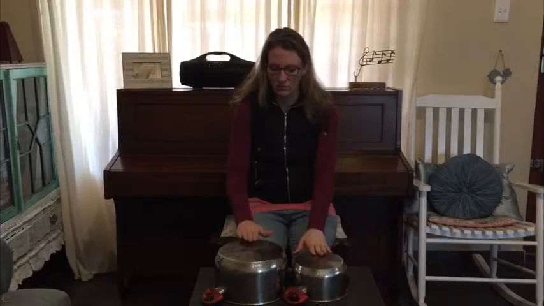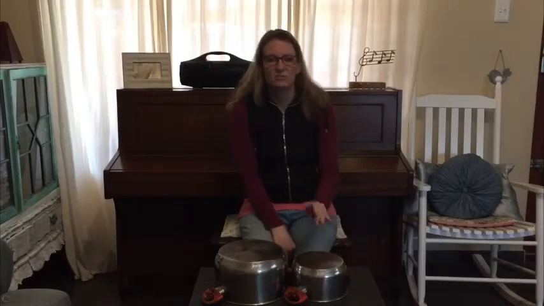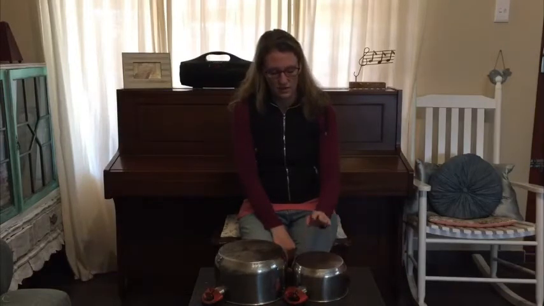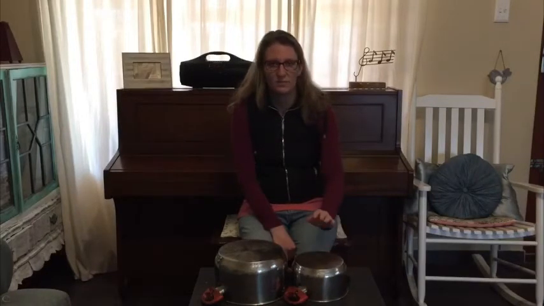Okay, and the same with the other hand, but we're going to start with the left hand, and we're just going to beat out 4 counts. So 1, 2, 3, 4, and 1, 2, 3, 4, and 1, 2, 3, 4. And you just sort of let your fingers bounce off of the pot or the bucket that you're using.